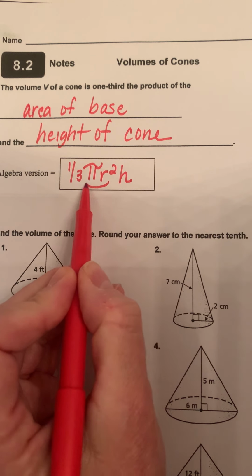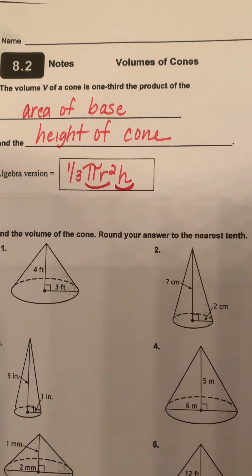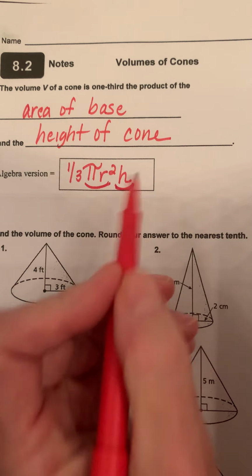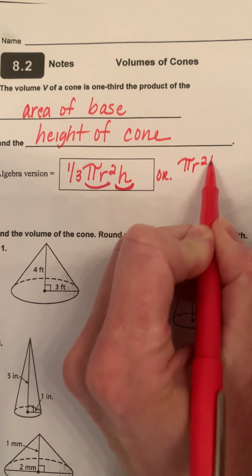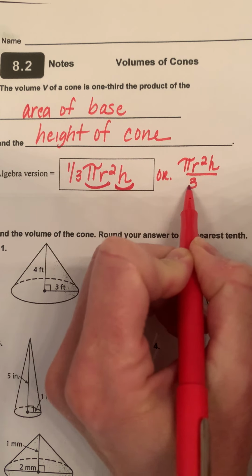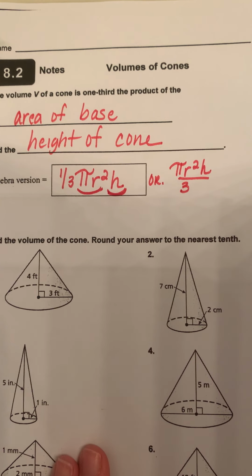So this is the area of the base, and this is your height, and then it's 1/3. Now you can do this one of two ways. If you have your scientific calculator, you can multiply by 1/3, okay? Or you can do pi r squared h and then divide it by 3. Because remember, multiplying by 1/3 is the same exact thing as dividing by 3.